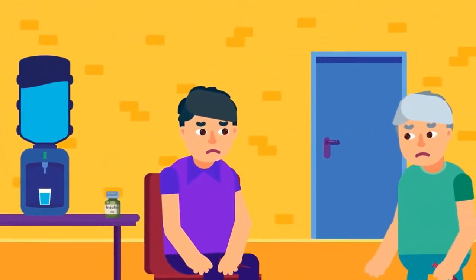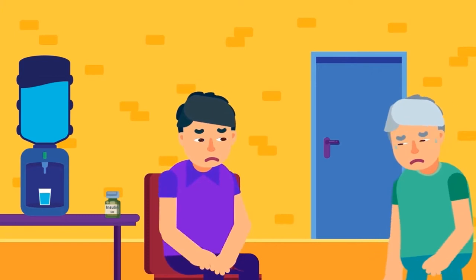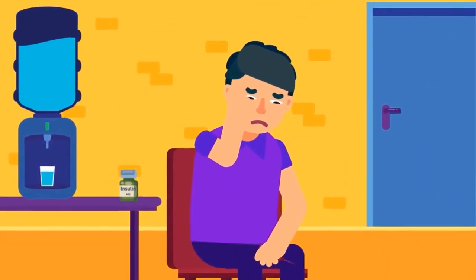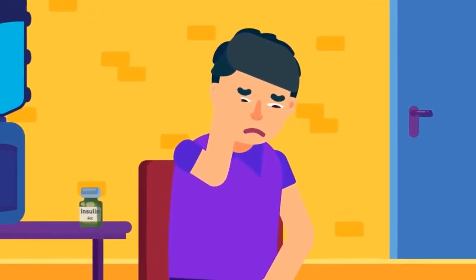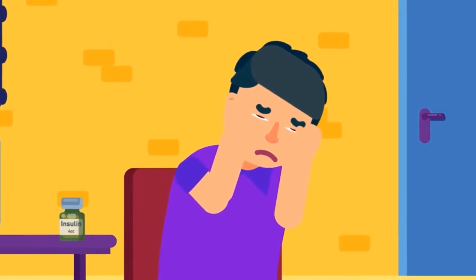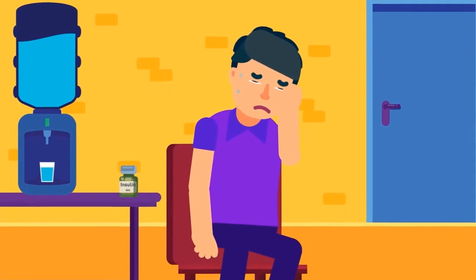Most people are diagnosed as a child or young adult, as it is inherited. Its symptoms include frequent urination, thirst, fatigue, insulin shock, and diabetic coma. Insulin shock can be described as a feeling of dizziness, sweating, and paleness. Diabetic coma can be described as partial or complete loss of consciousness.